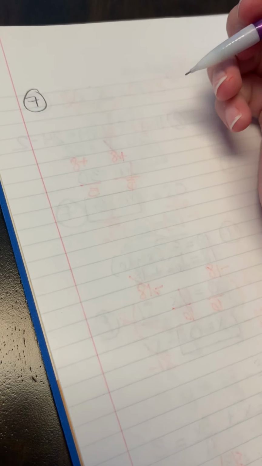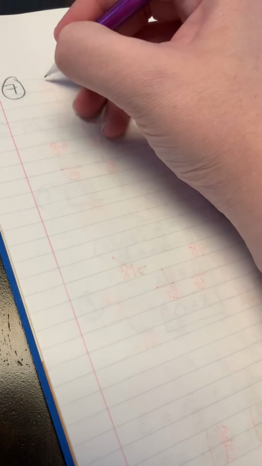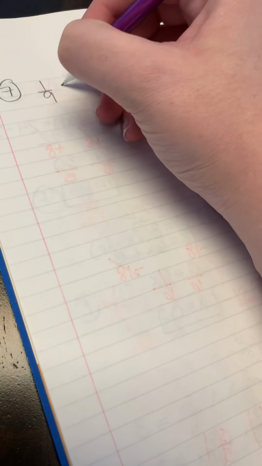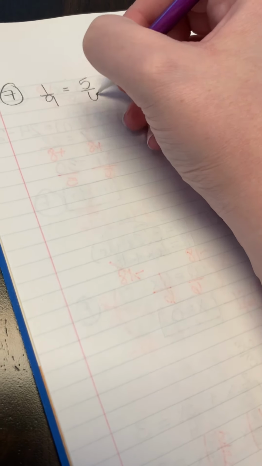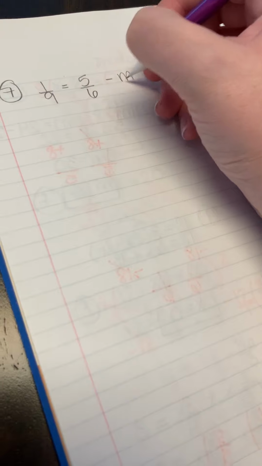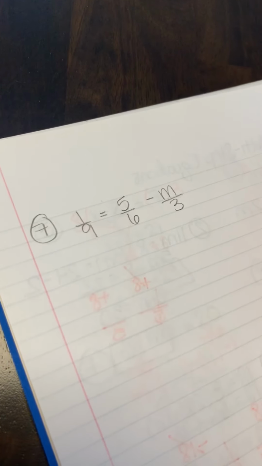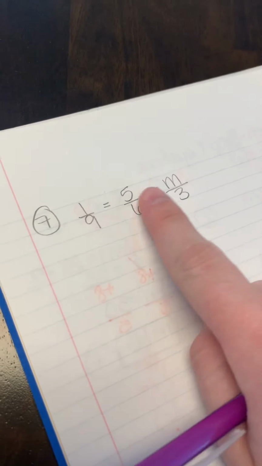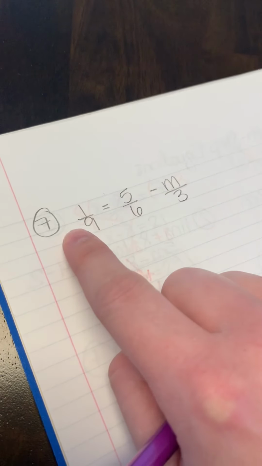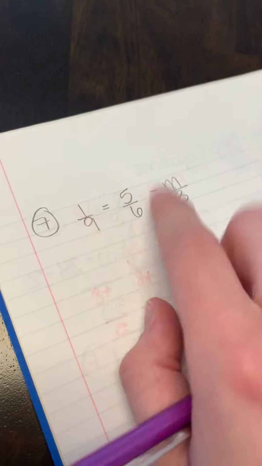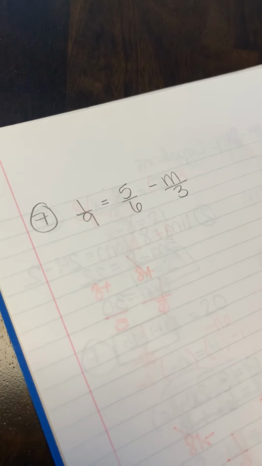Let's try another fraction one before moving on. 1/9 equals 5/6 minus m divided by 3. So a lot of things going on here. First thing I want to do is get the 5/6 to the other side. Now in order to subtract to the other side, they have to have a common denominator.